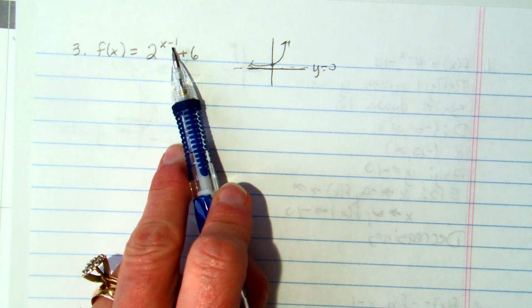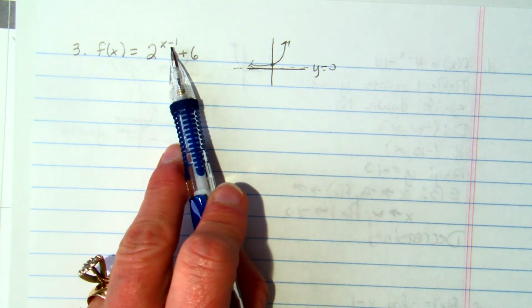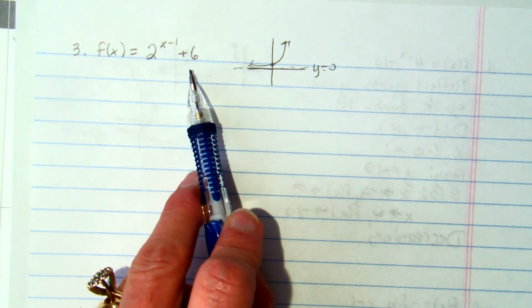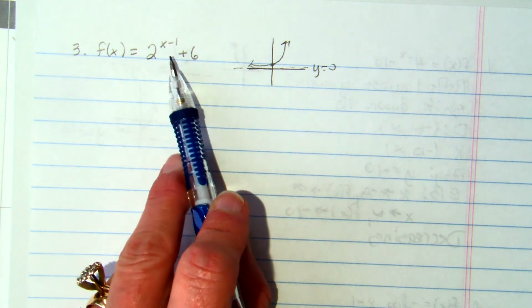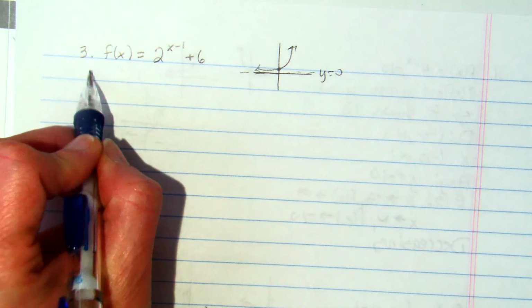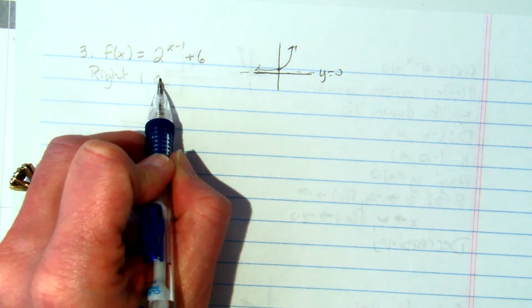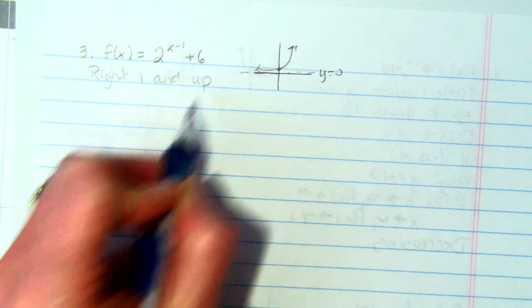So it's a horizontal shift. It does the opposite of what you think it does. So it's going to shift to the right 1, and this plus 6 is going to happen vertically. So I shift to the right 1 and up 6.